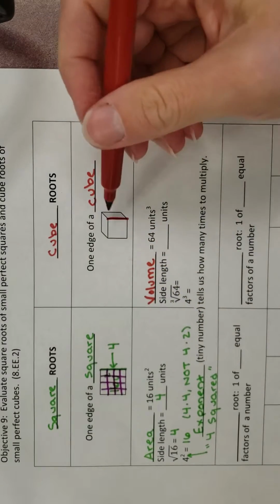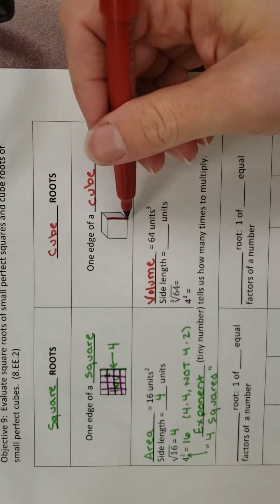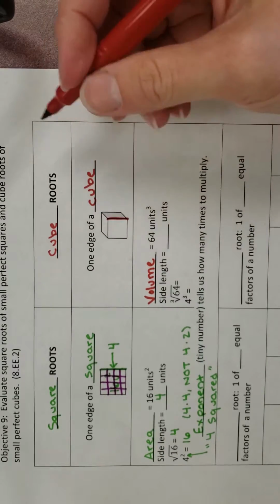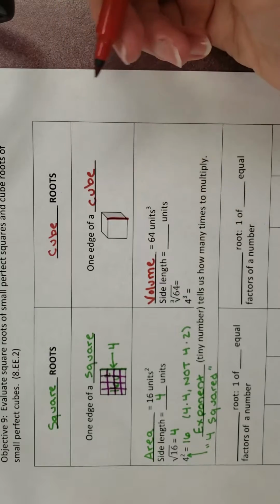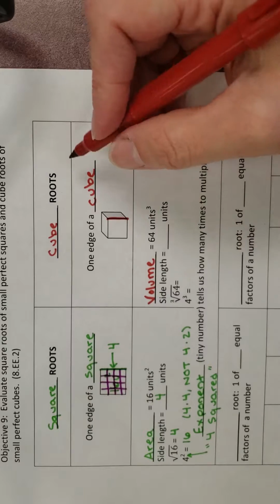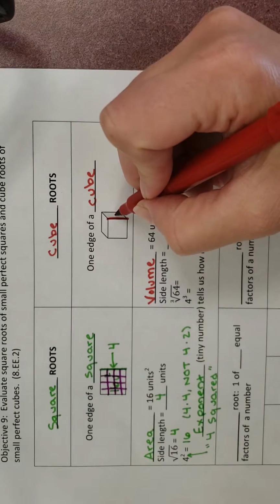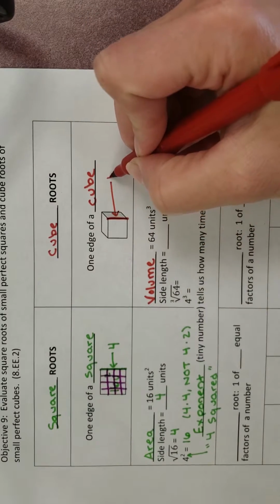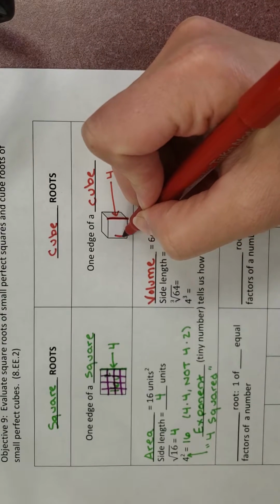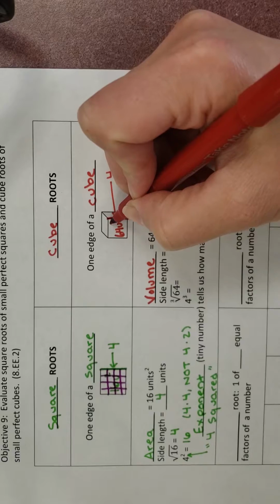And to find the volume of a perfect cube with all the same sides, it would be length times width times height, or the same value multiplied with itself 3 times. So in this case, again, the side length is 4. If we have, I'm sorry, I didn't give you that crucial information, 64 units cubed.